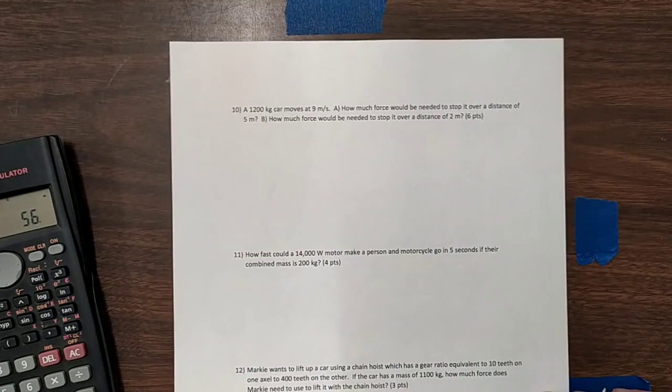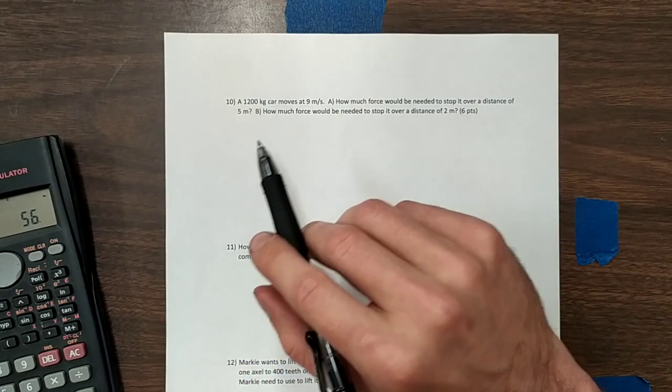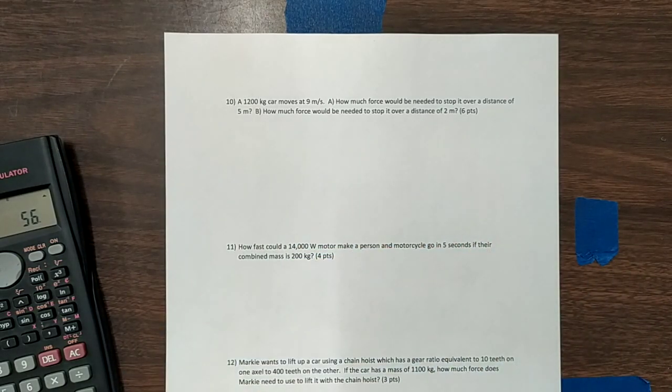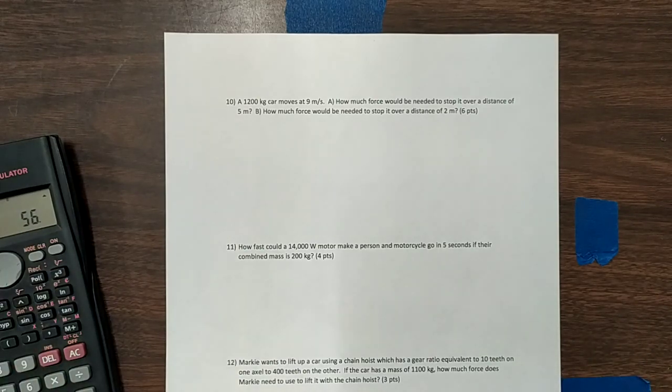Okay, last page. A 1,200 kilogram car moves at 9 meters per second. How much force would be needed to stop it over a distance of 5 meters? How much force would be needed to stop it over a distance of 2 meters? So this is saying, like, if you got a car, if it stops over a long distance, it doesn't have to use as much force as if it stops over a short distance.